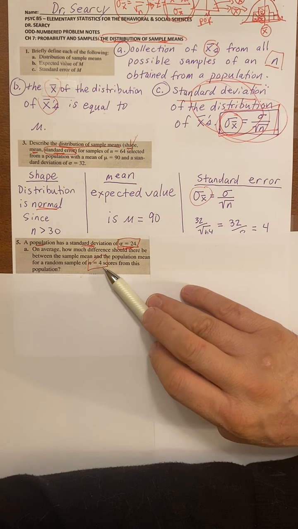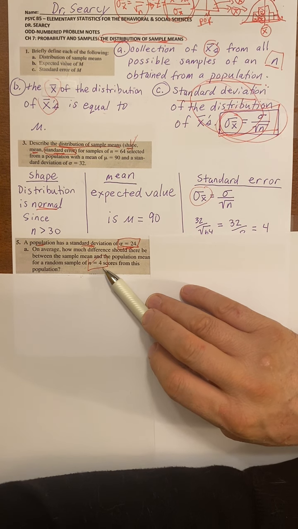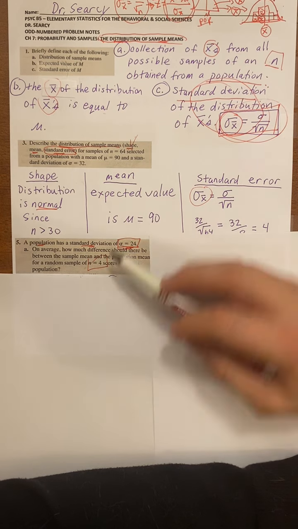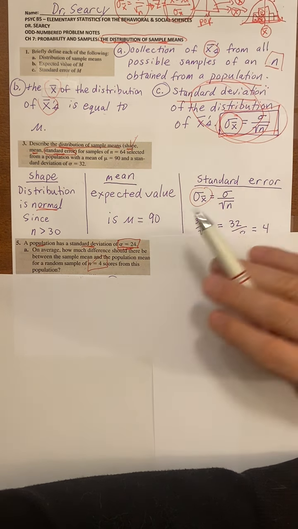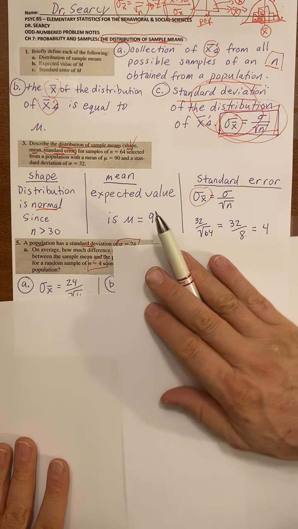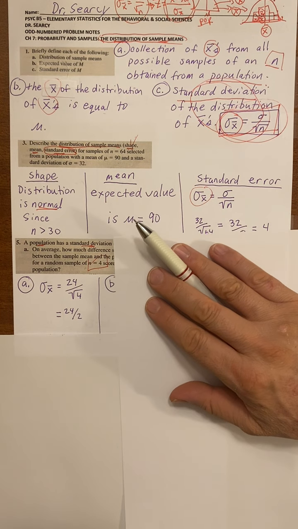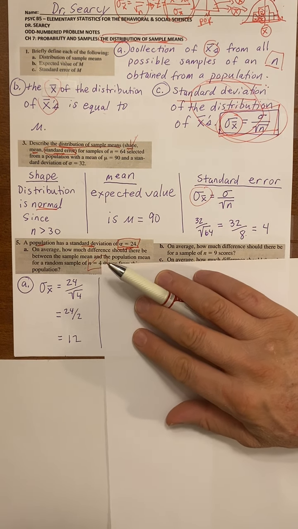Standard deviation and an n. Where do you think you should put that? You should put those two values into that equation. So that's what we're going to do. We've got our answer right here.